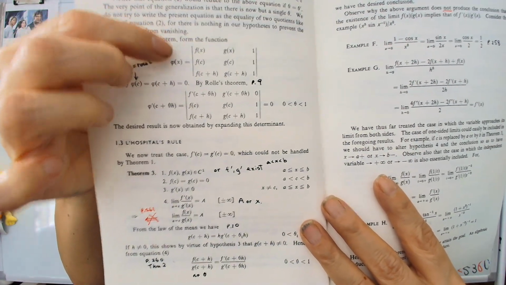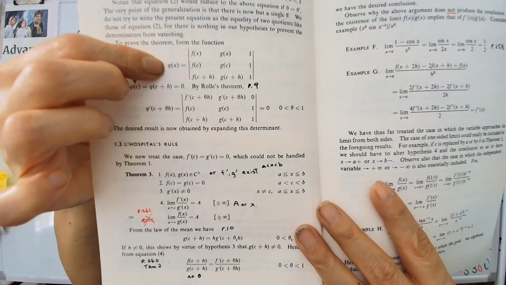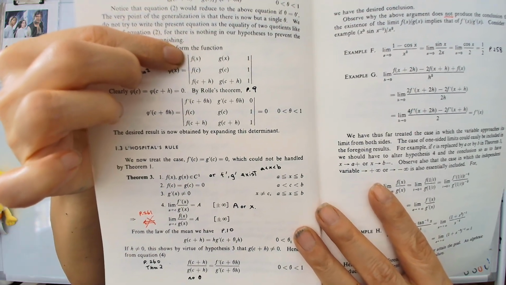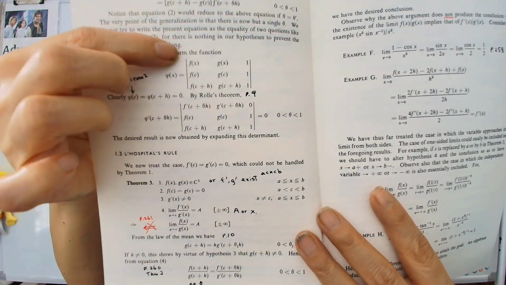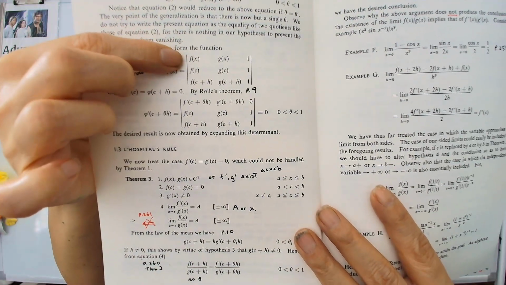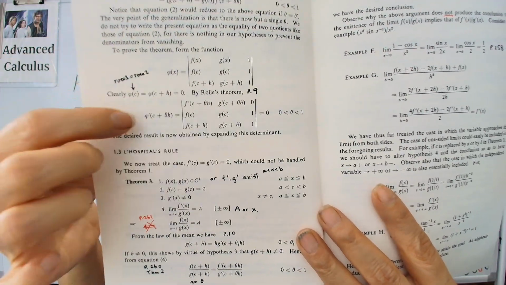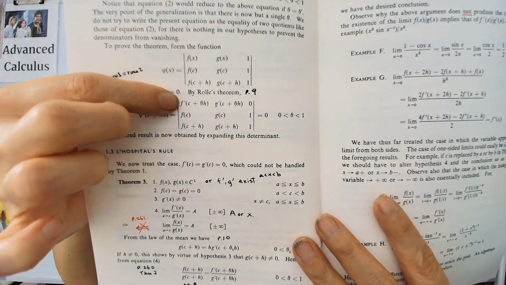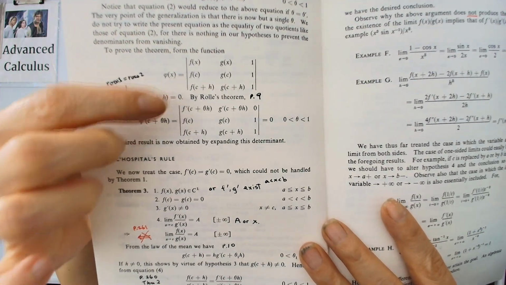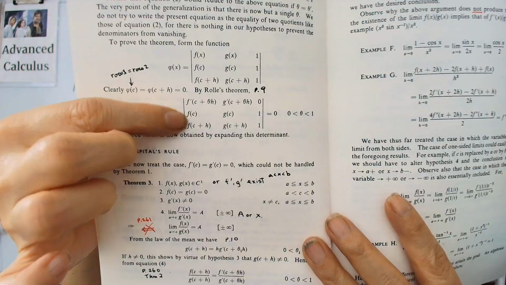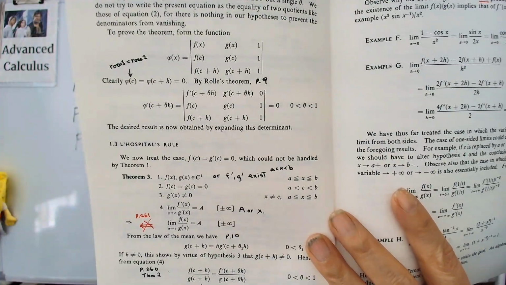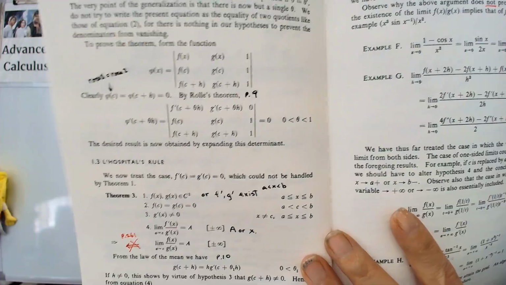Our derivative is taken with respect to x, and being that only the first row has x's in it, we don't have to worry about the product rule. We can just slap the derivative symbol right on top of it. So phi prime is simply replacing this with f prime of c plus theta h, and g prime the same, and everything else stays the same. So this thing still holds. All right. So far so good.